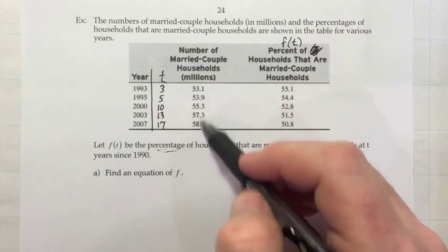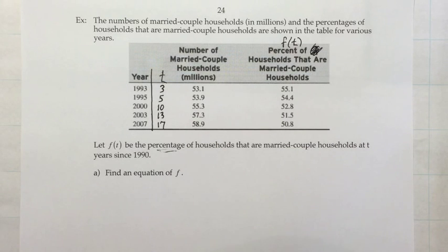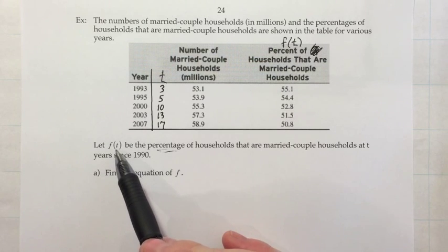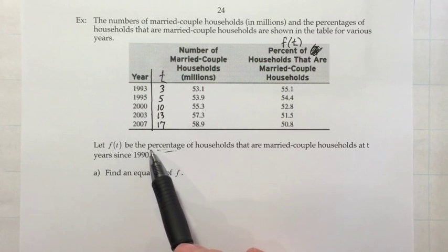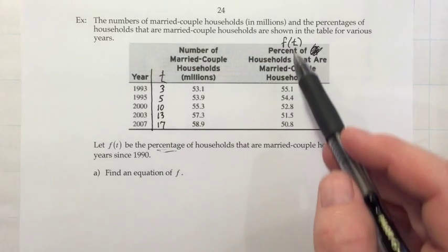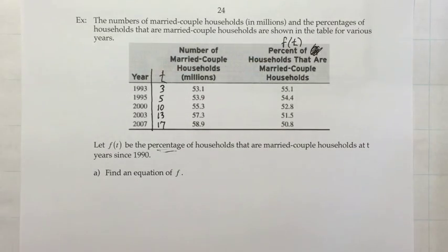So this one is just kind of extra. We'll see why they put that later, but for now, when they give us 3 columns, we have to sort out what's the input-output. So t is the input, so we figured that out. It says that f of t is the percentage, so we pick that column to be our output. Now they want us to find an equation, and if that is going to be a linear equation, then what we'd want to use is regression to model that.